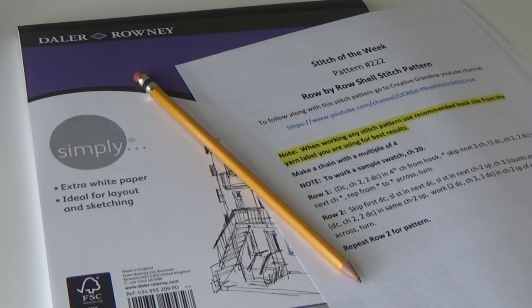So this video is just the basics on how to show you, if you see a particular stitch pattern and you say, boy, I'd like to turn that into a sweater, or it's an afghan pattern and you want to make it a sweater, or it's a sweater and you want to make it an afghan. So let me show you the basics.